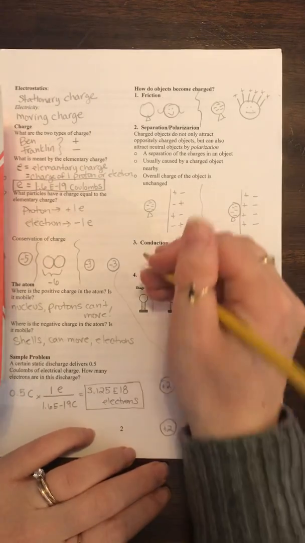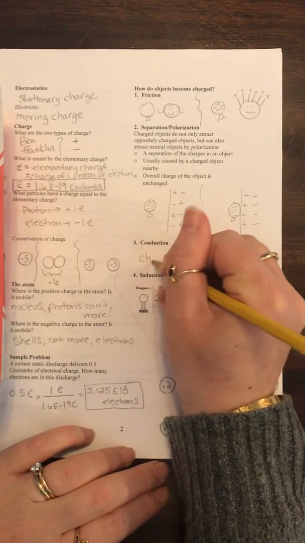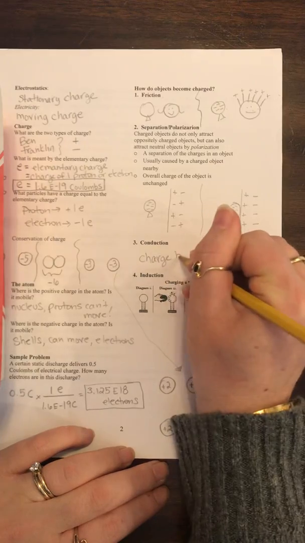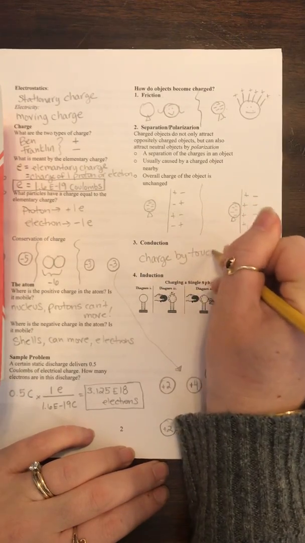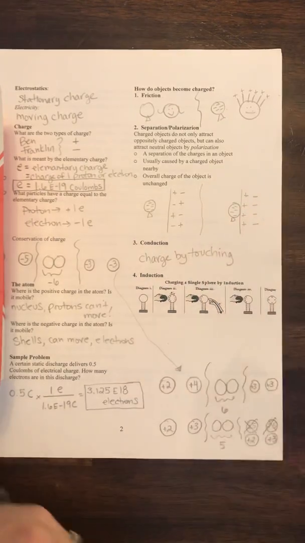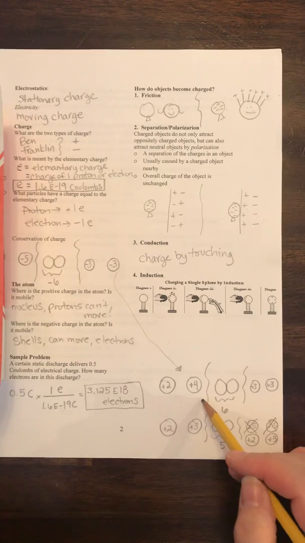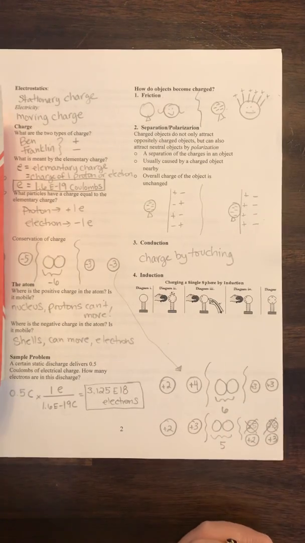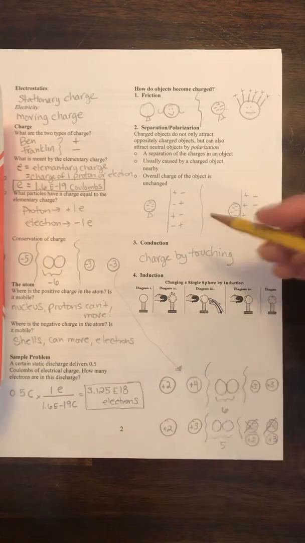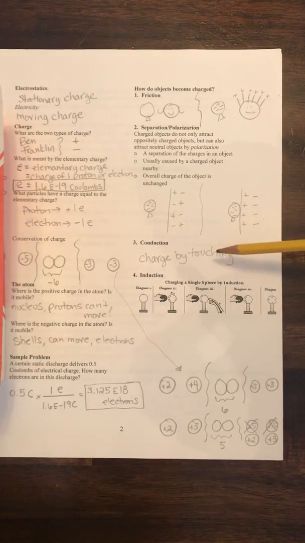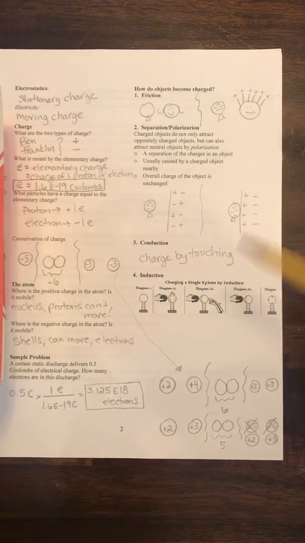Charging by conduction is the easiest. This just means charge by touching. So if you touch something that's negatively charged, you also become negatively charged, and again, that's due to this sharing of charge, or making sure that charge is conserved. So if you get hit by lightning, lightning is just a whole bunch of negative charges, or a whole bunch of electrons, you will also become charged negatively.